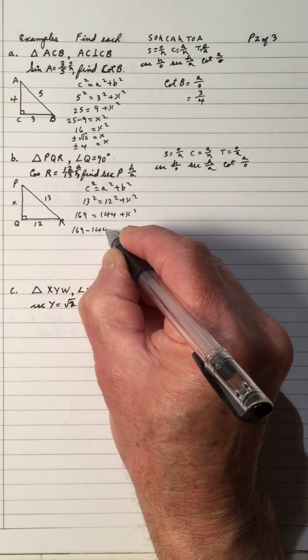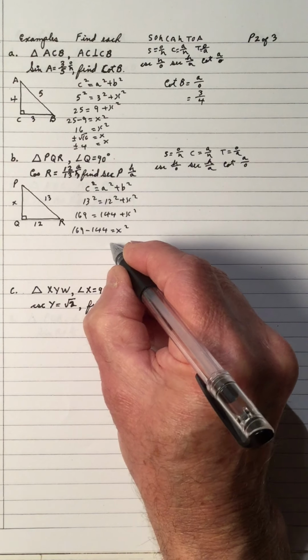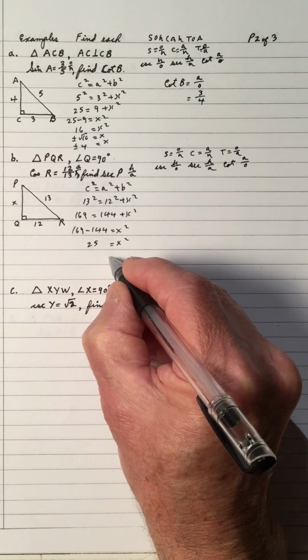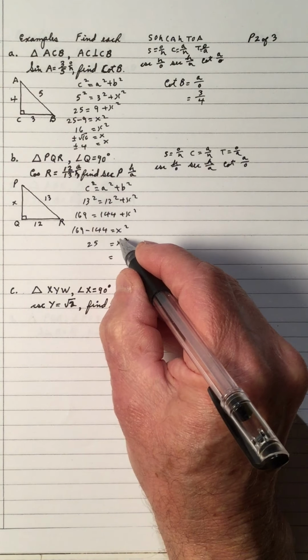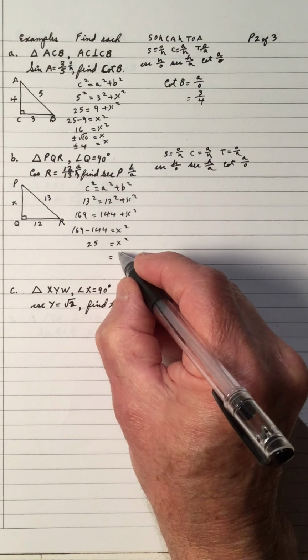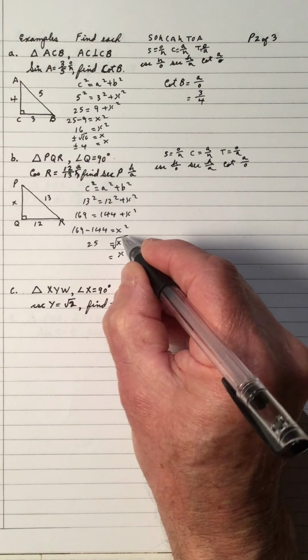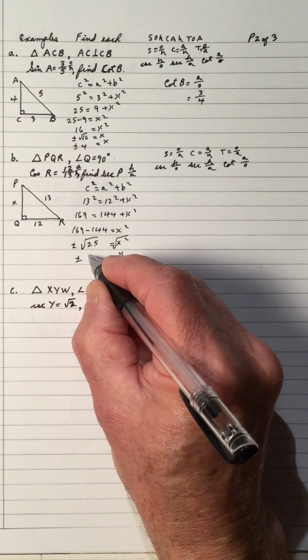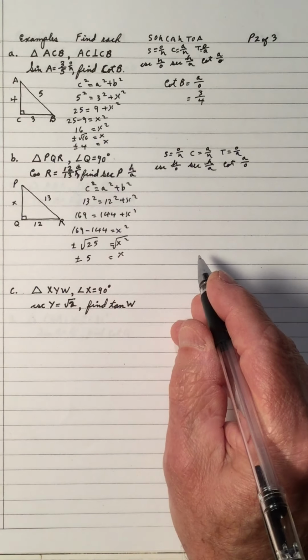169 minus 144 is X squared. So X squared, when you subtract, you get 25. And we do the square root of both sides. We can do the square root like that and the square root like that with a plus minus. So that's plus minus 5.